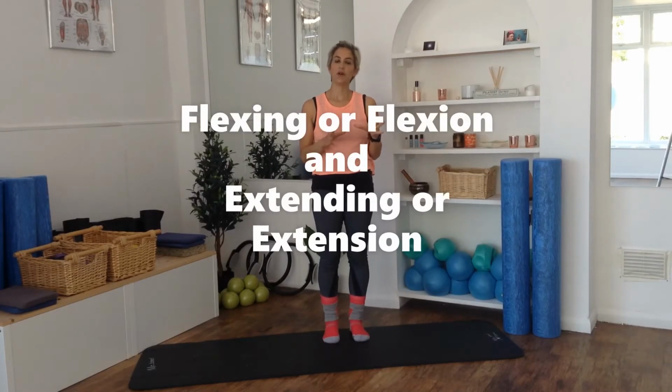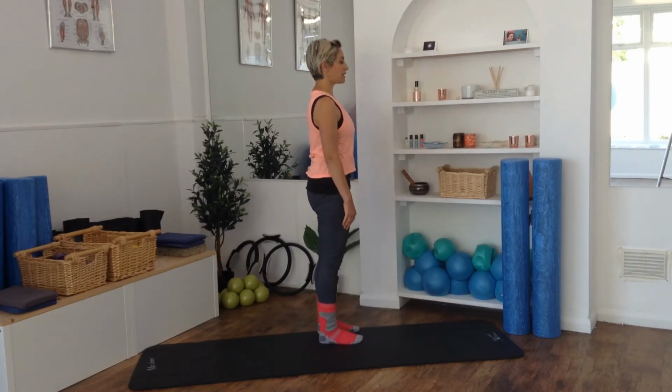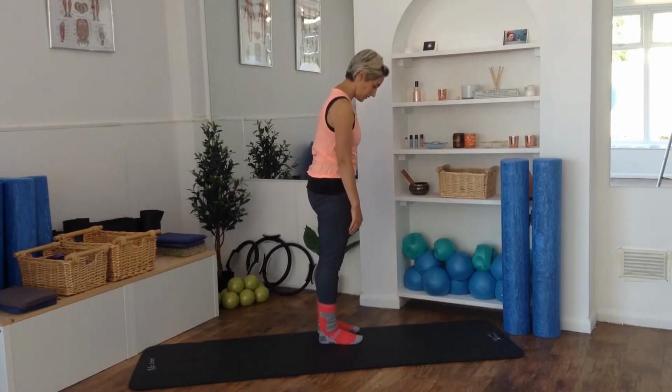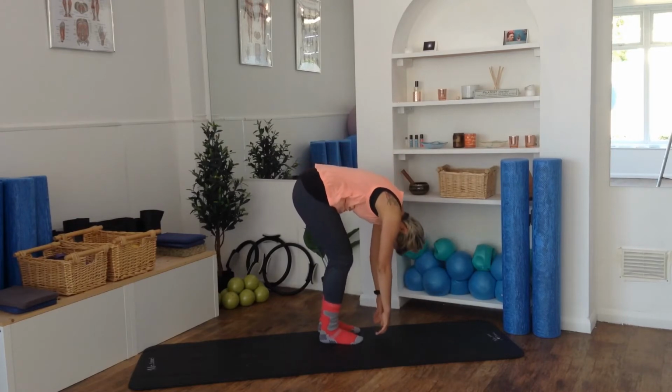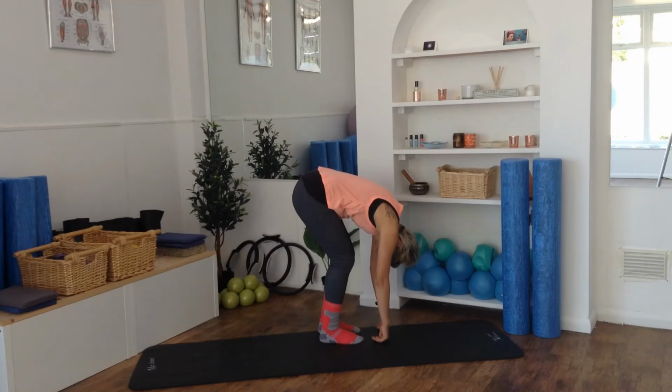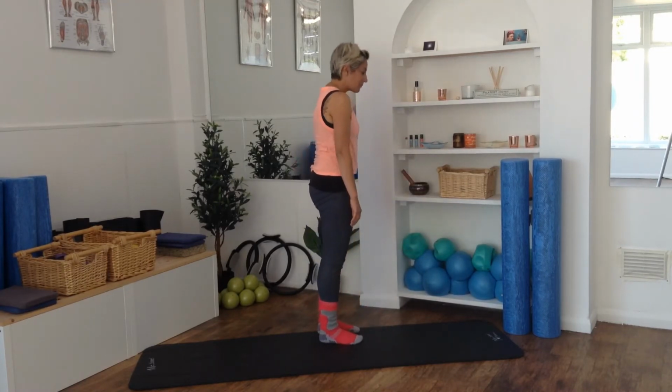Now I'm going to talk to you about flexing or flexion and extending or extension. The best way to show you what flexing is, is to show you actually what that looks like in your body. So I'm going to turn around and do a fully flexed body. Fully flexed body, I'm flexing my neck forward, flexing my spine forward, shoulders flexing forward, knees bending, ankles are bending. And I'm fully flexed here. I can flex more, but I'll stop here. And I'll lengthen back up.